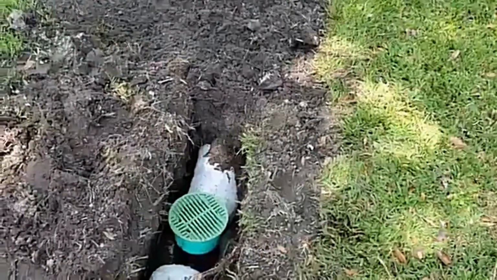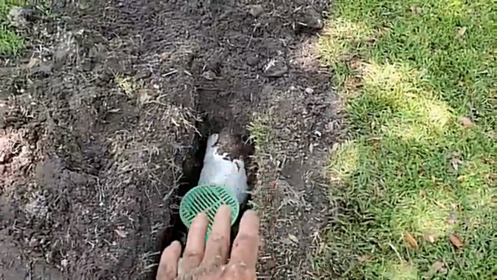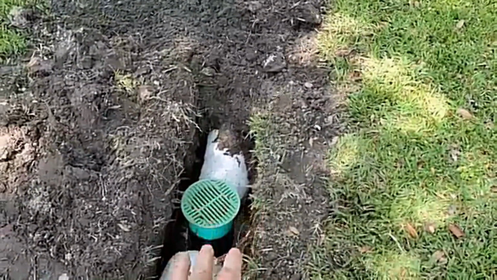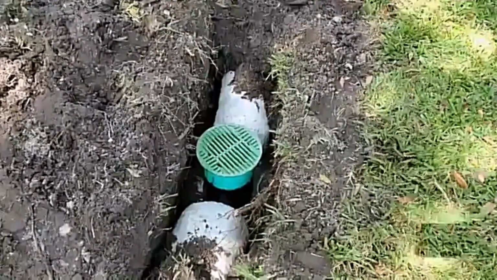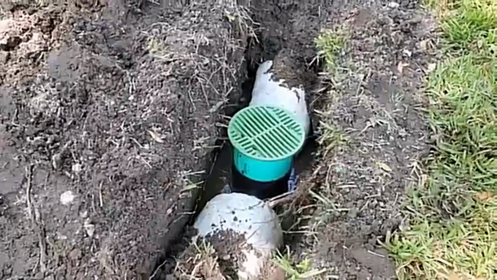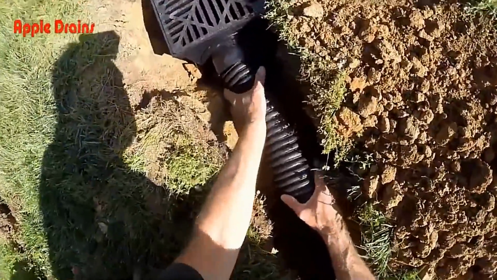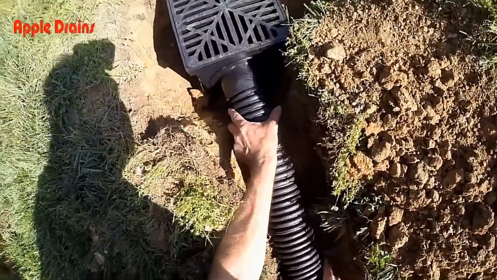Catch basins are designed to collect that immediate water so that when it rains really hard and water is pouring across the ground, if your catch basin is in the low spot of that yard, it will collect that water and send it down through that pipe. So those are 2 ways to collect the water that's in your yard.